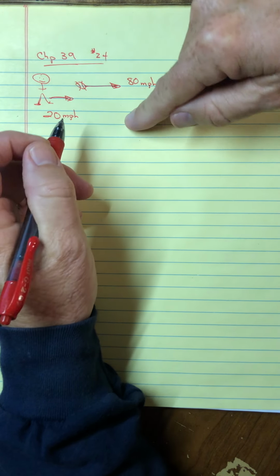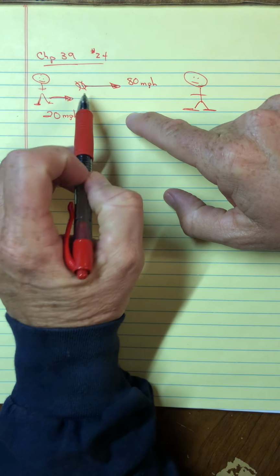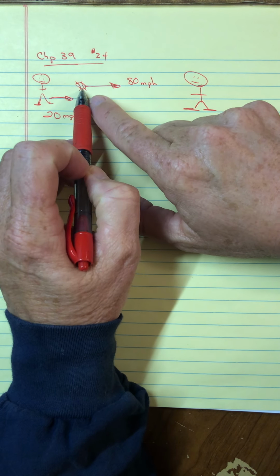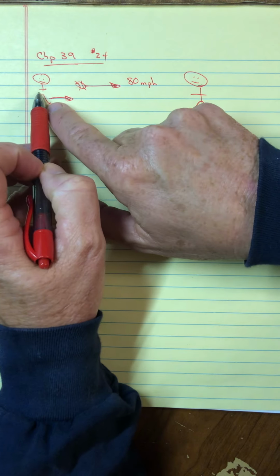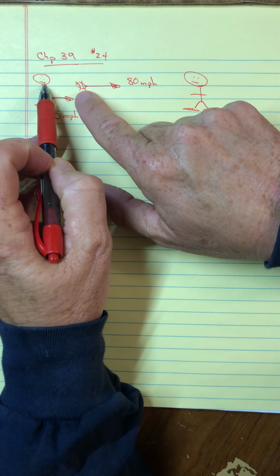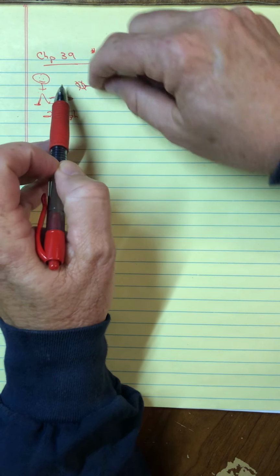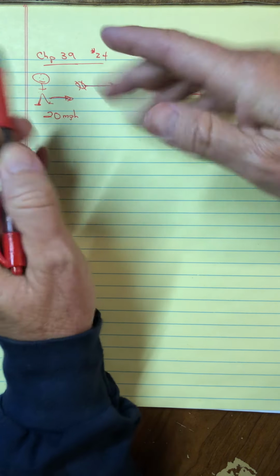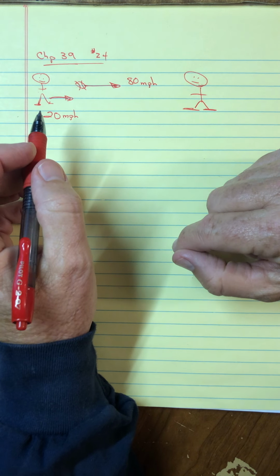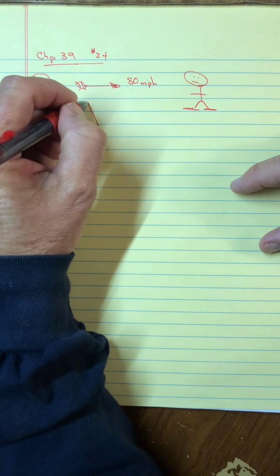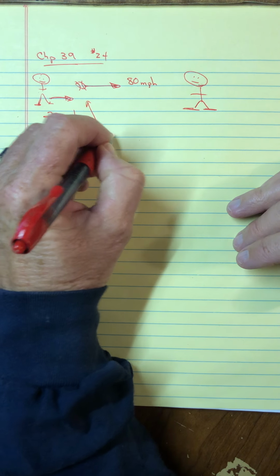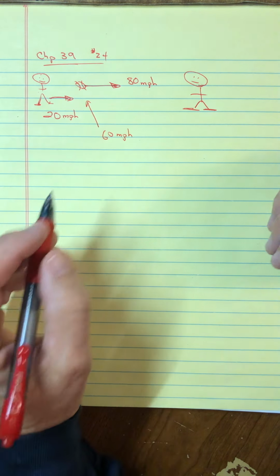If you were to ask at what rate the baseball is traveling relative to the pitcher, you're asking at what rate the distance is spreading between the baseball and the pitcher. And I think you would say, well, that's pretty obvious. That's only 60 miles per hour.